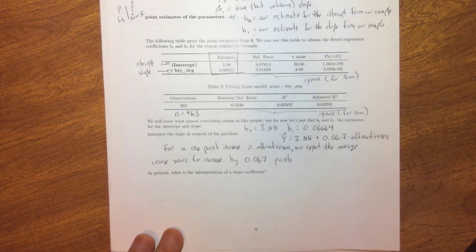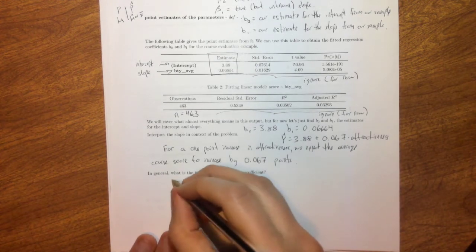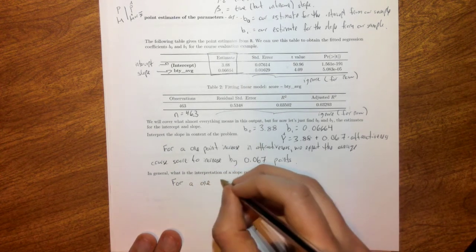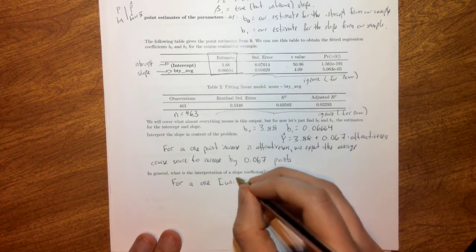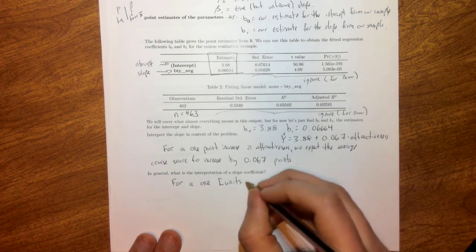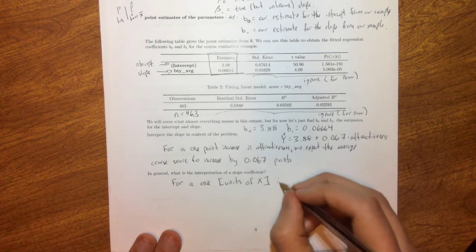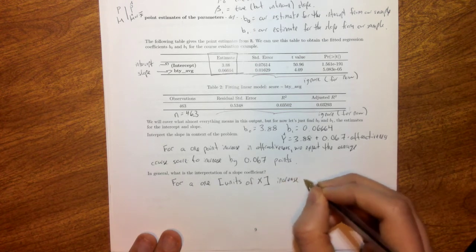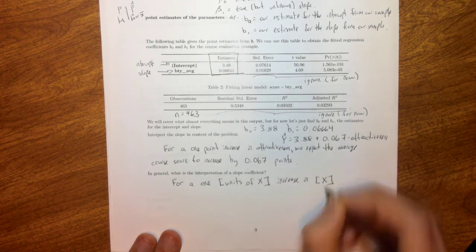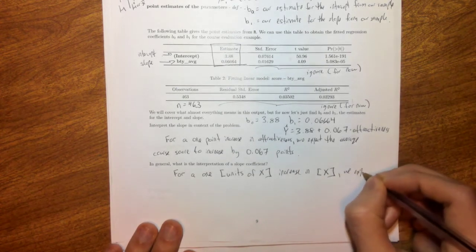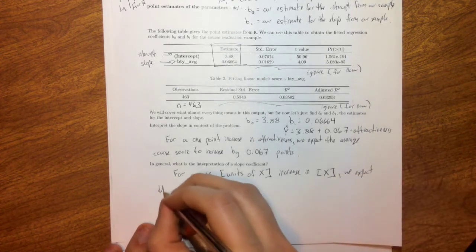Just as we're getting used to this type of interpretation, let's write down a general template. In general, we think about this as: for a 1 unit increase, whatever the units of x are, in whatever our x variable is, what do we expect to happen to y on average?